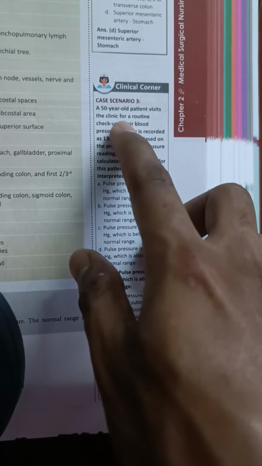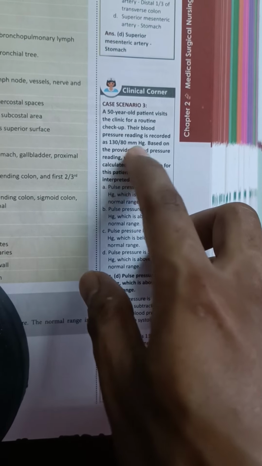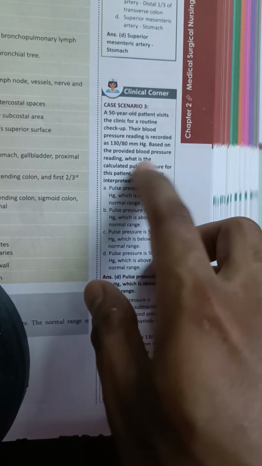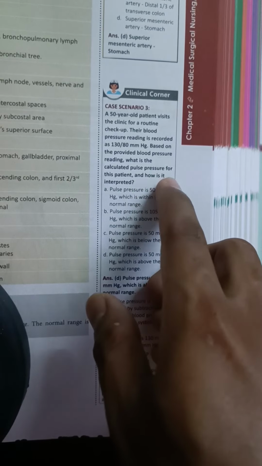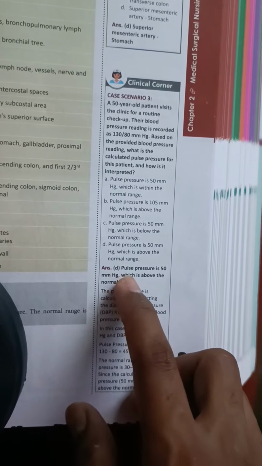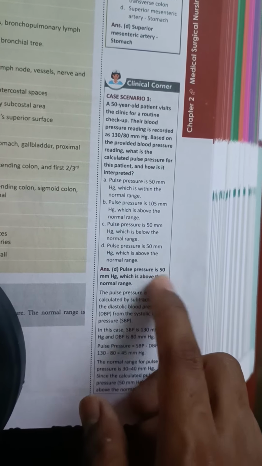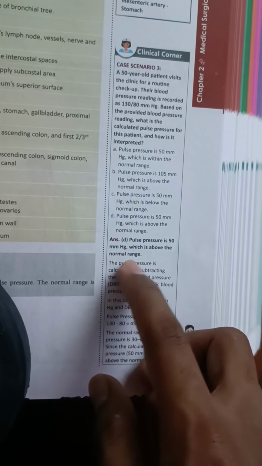So here is a clinical scenario also. A 50 years old patient visits the clinic for a routine checkup. Their blood pressure reading is recorded as 130 by 80 mm of Hg. Based on the provided blood pressure reading, what is the calculated pulse pressure for the patient? How is it interpreted? Normally pulse pressure is the difference between the systolic and diastolic blood pressure.